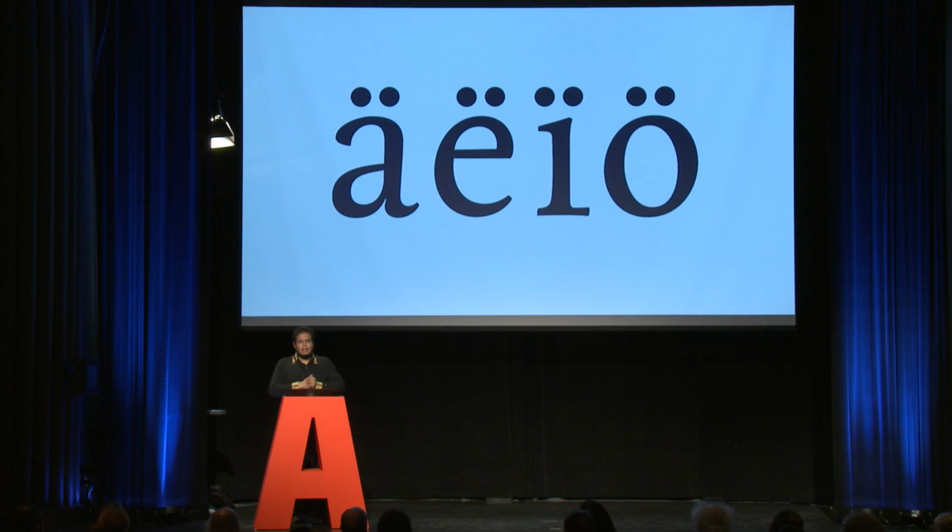Then we had lots of diacritics, so we decided to make them a little smaller, a little closer. I think maybe it's too close. I will change it, maybe. But I thought I could have another reference.